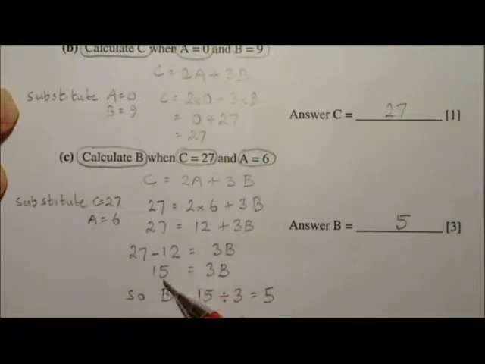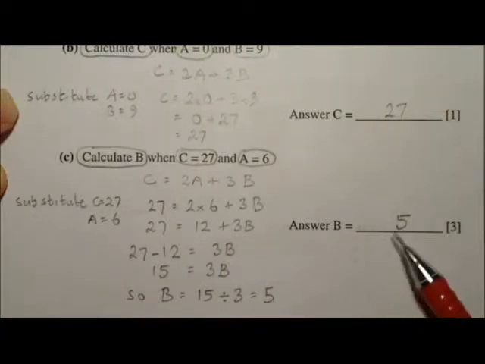So that's 27 minus 12 is 15. So 15 is equal to 3B. So now we have to work out what is B. So we've got 3 multiplied by B. So we want to do the opposite of multiply by 3, which is divide by 3. So B then is 15 divided by 3, which is 5.